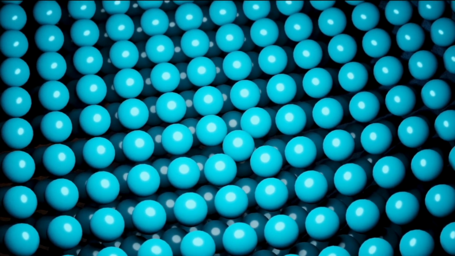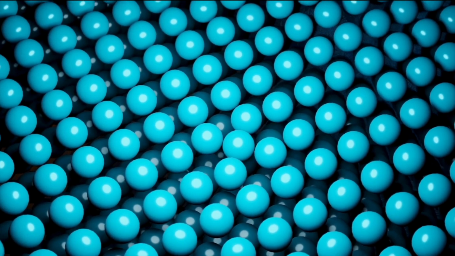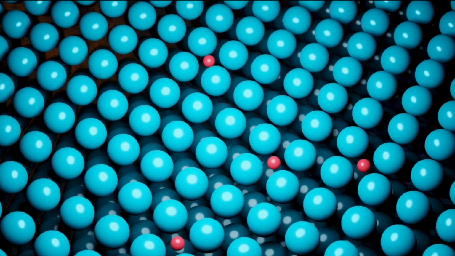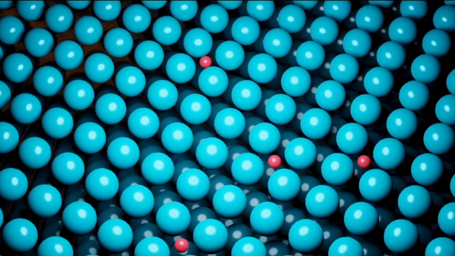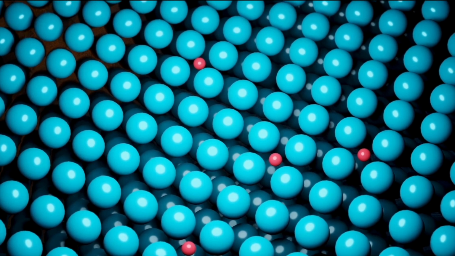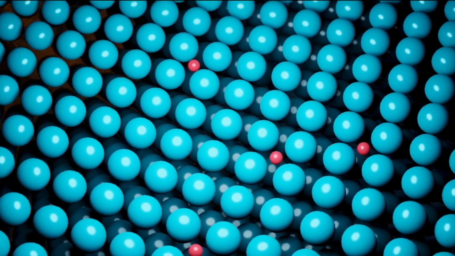There are interstitial defects that occur when an extra atom occupies an irregular space in the crystal lattice. Here we can see a self-interstitial, i.e. an extra atom of the same type as the host lattice, fitting into the spaces between the regular lattice positions. And here we can see foreign interstitials. This is an atom of a different type than the host lattice.